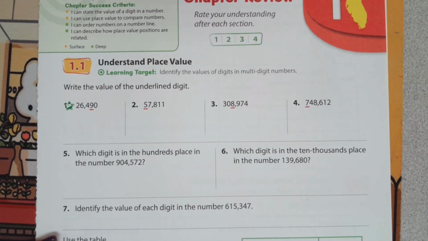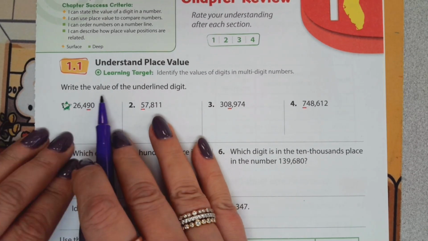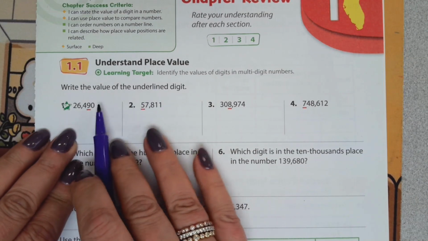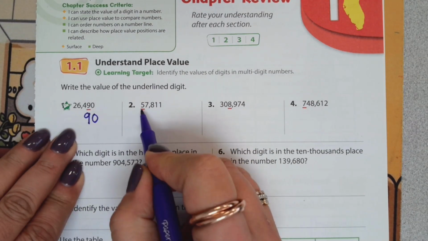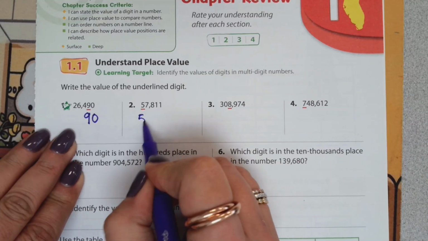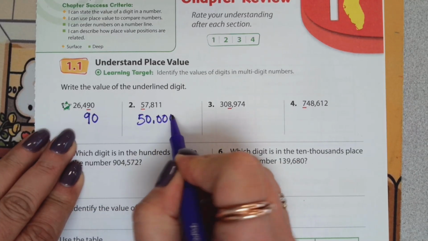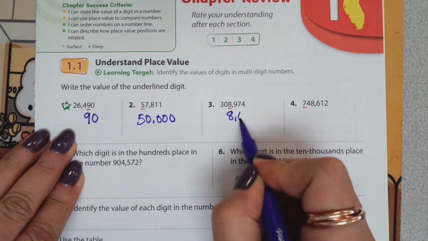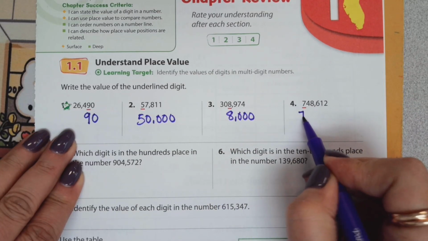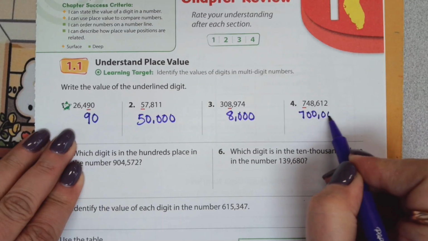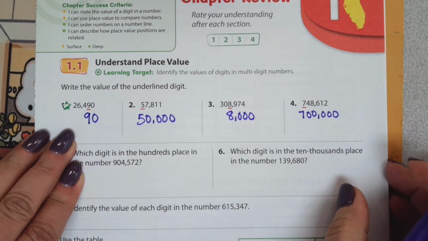Okay, so lesson 1.1. Write the value of the underlined digit. What is the value of the underlined digit? 90. What about the 5? 50,000. Number 3, 8,000. Please check your paper. Number 7, 700,000. So far, so good, correct?